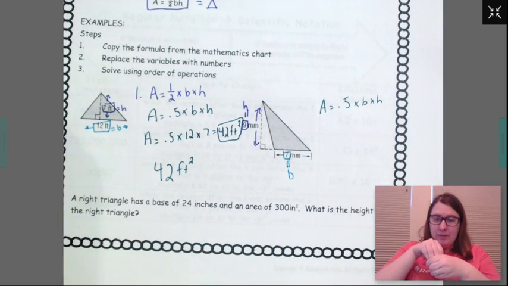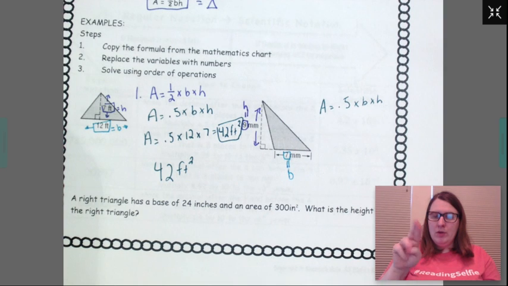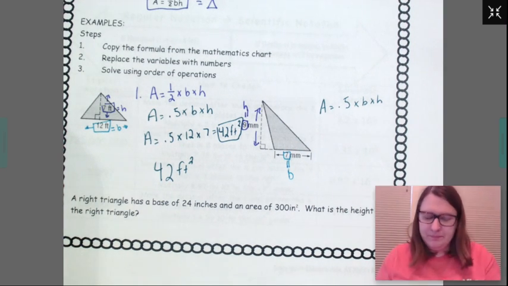Now I need to plug them into my formula, and then I can multiply.